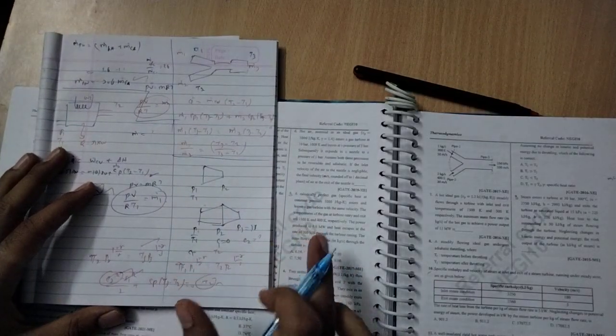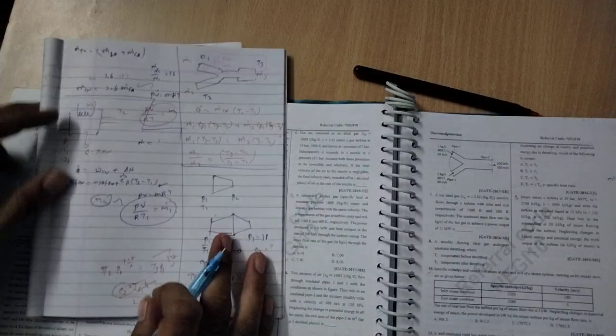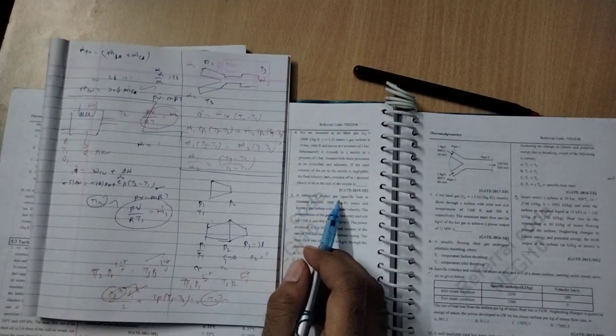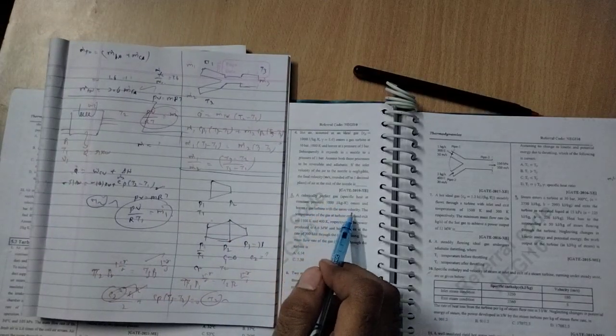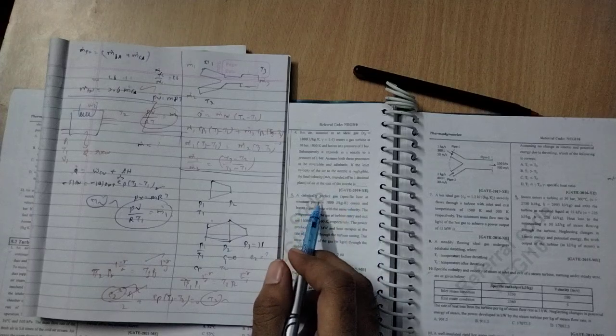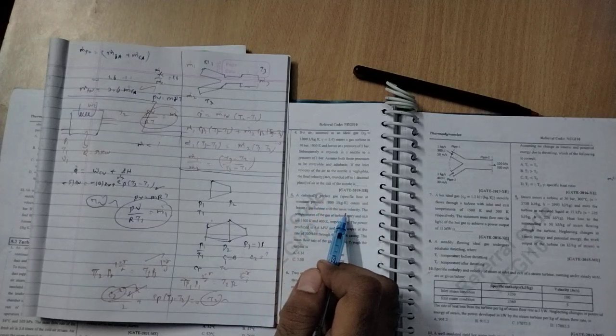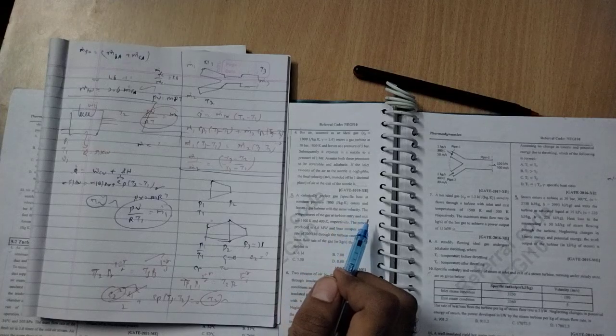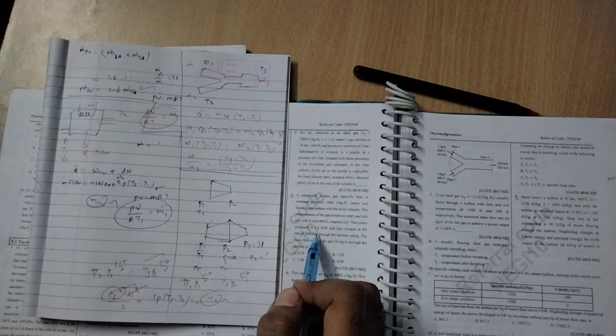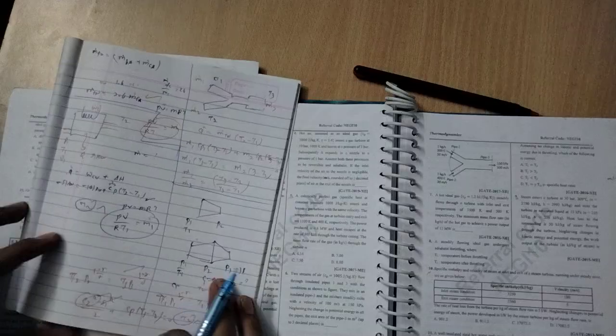Okay, so let us finish with this question. A calorifically perfect gas enters and leaves the gas turbine with the same velocity. They are asking for m dot.